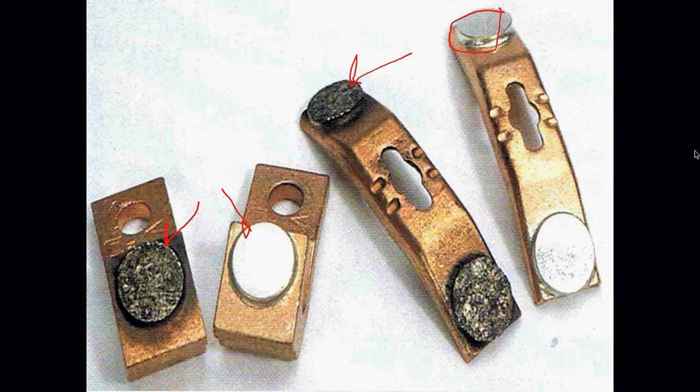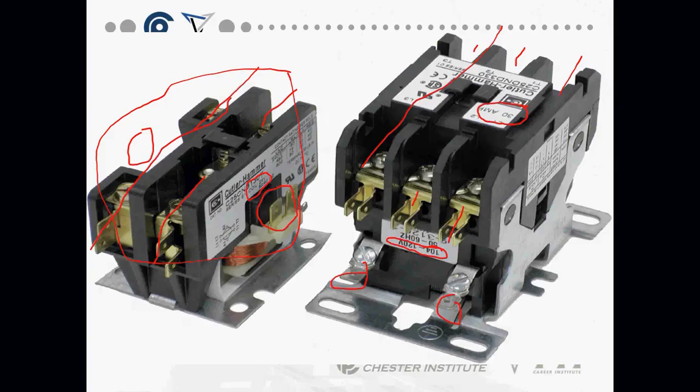Anybody have any questions for me? With these contacts, can you replace just that individual part inside of them, or do you have to replace the whole contactor? I'm going to give you two answers on that. If I was using one of these heavy commercial ones, my purchase price was probably a couple hundred dollars, and if I could get a rebuild kit for it, I would replace the contacts.